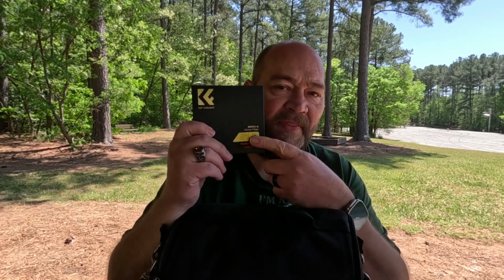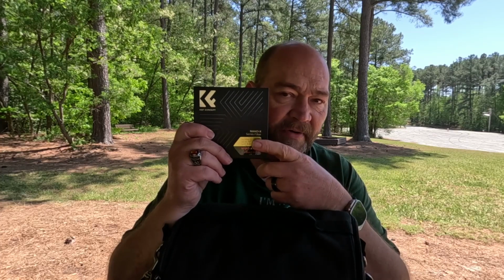Now, ND filters come in different types. This one here is a variable ND filter made by K&F Concepts. It was a 2-pack. It had 2 filters. One was a variable that went from 2 to 32, and then this one goes from 32 to 512.